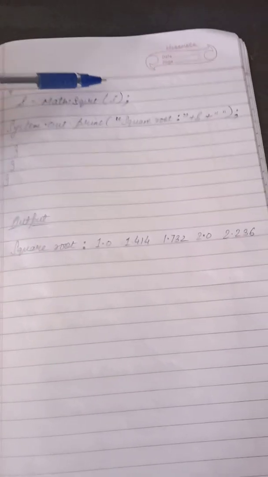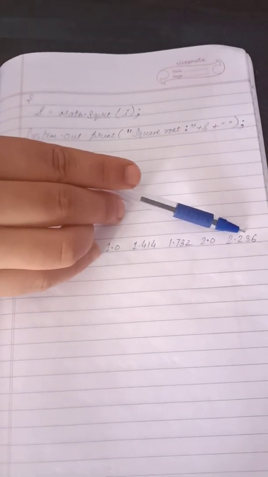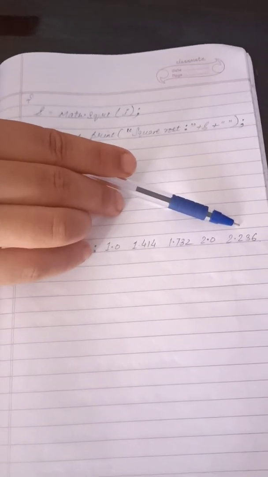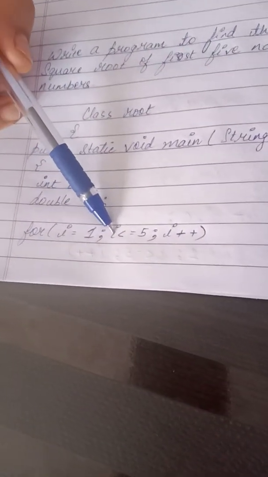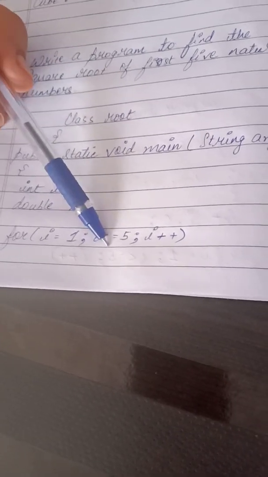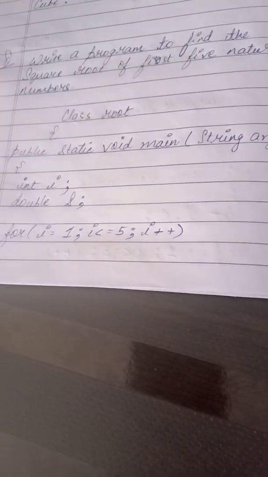Now in the next step it will become 5. The condition is true. It comes out to be 2.236. Now when the value of I becomes 6, the condition will become false, because here the condition I have put is that it should be less than or equal to 5. So the condition will become false. The output will appear like this.